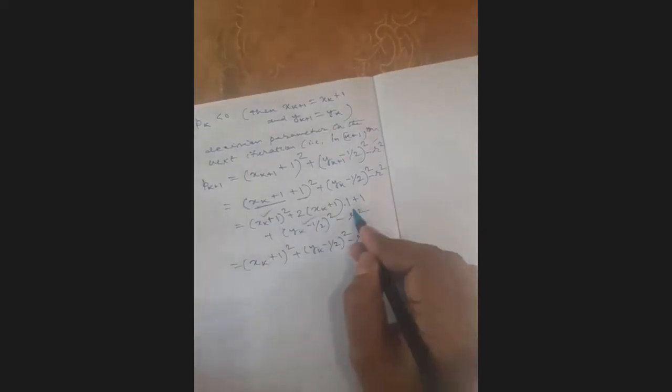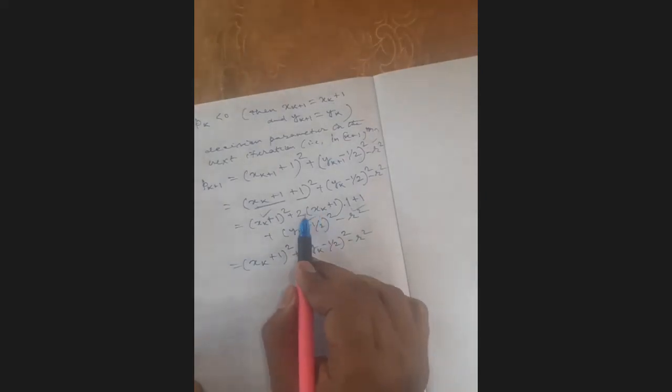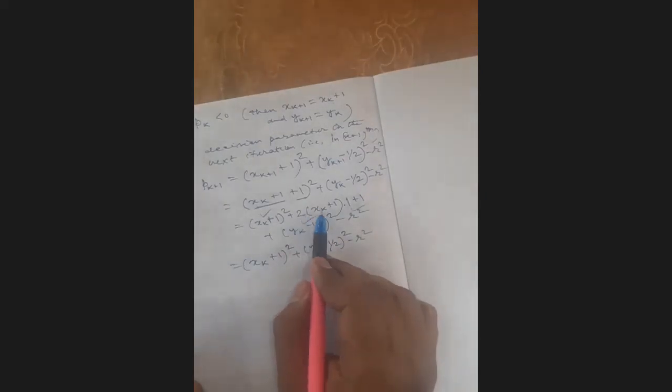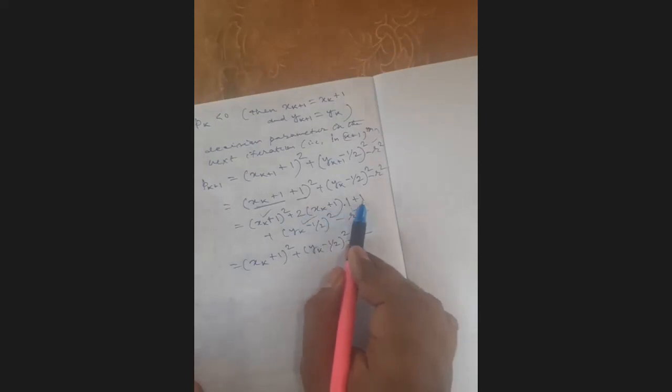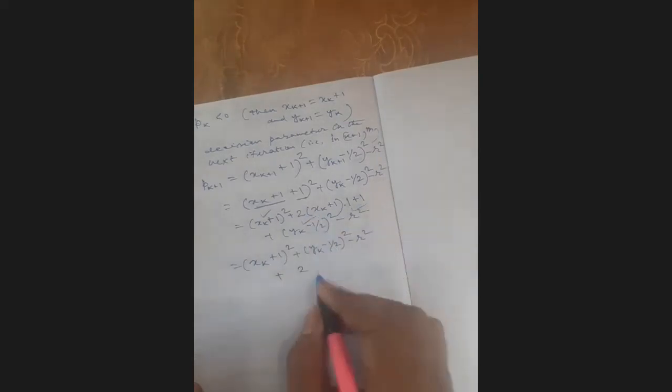And this part we have already considered. What is left is this one: 2 into (xk plus 1) plus 1. So we can write 2 into xk plus 2 plus 1.